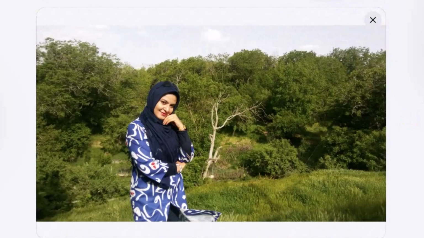Want to remove background with AI in just a few clicks? No Photoshop and no skills needed. It's 100% free. Stay with me and I will show you in seconds.